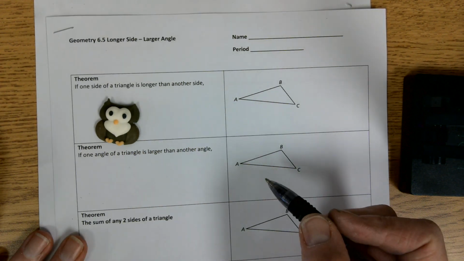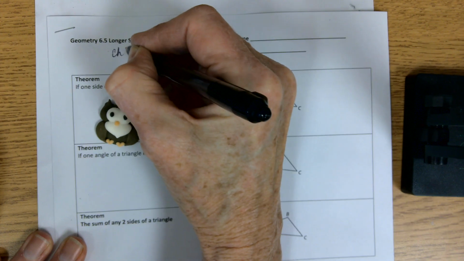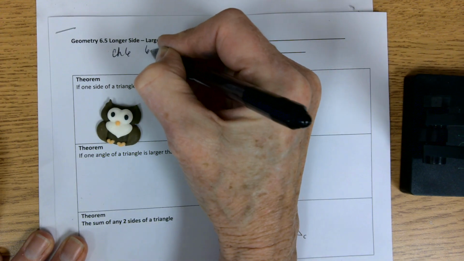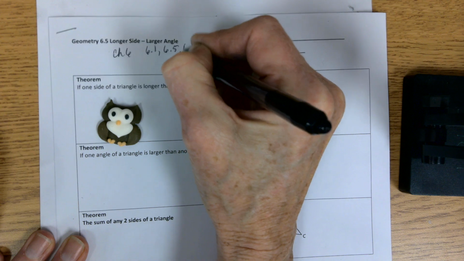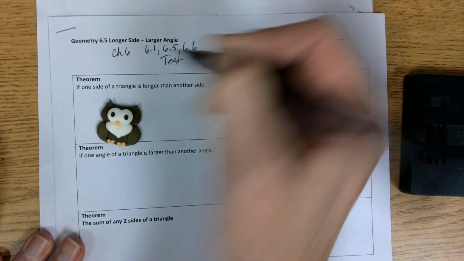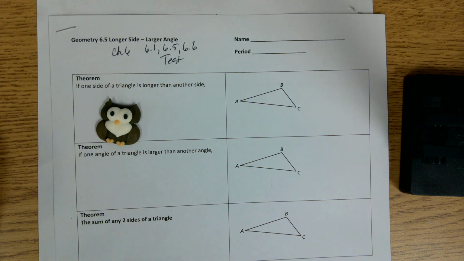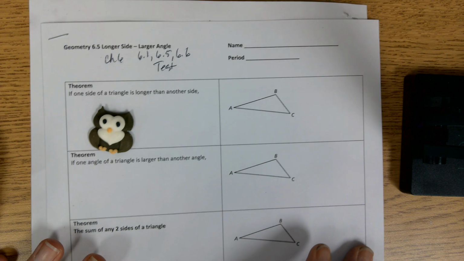Hey guys, we're going to do section 6.5. Remember in chapter 6 I told you we're not doing much. We're only doing sections 1, 5, and 6, and then we're going to have a test. So we will get that in before Christmas break, okay? We have the rest of this week. We come back after Thanksgiving, and we have only 3 weeks.